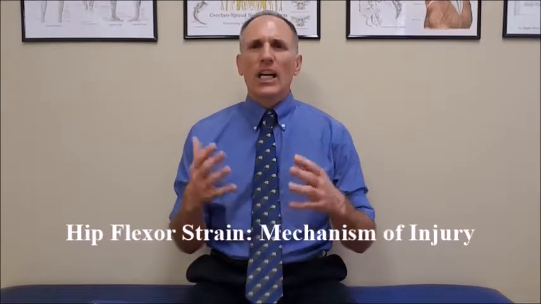So those three things usually contribute to the non-traumatic hip flexor strain, where the hip flexors and the quadriceps are stronger than the hamstrings and the gluteal muscles. So the hip flexors will have to carry a greater load. Again, that's called quad dominance.